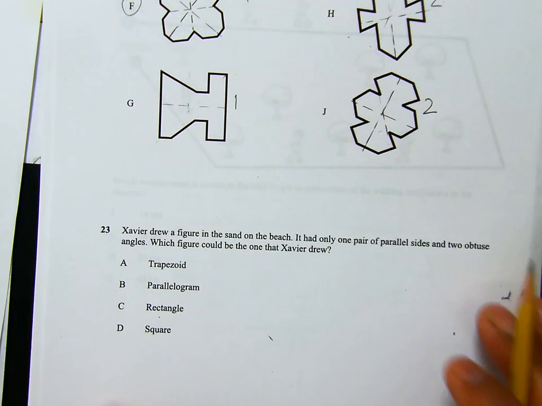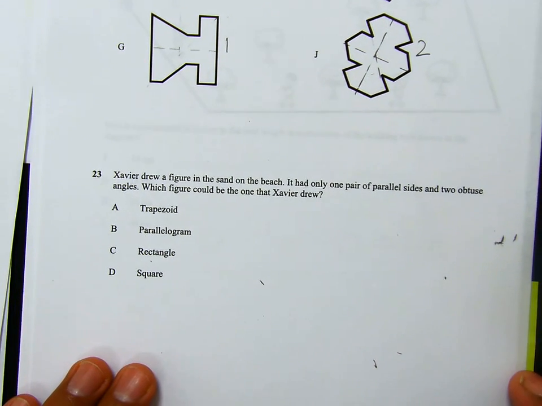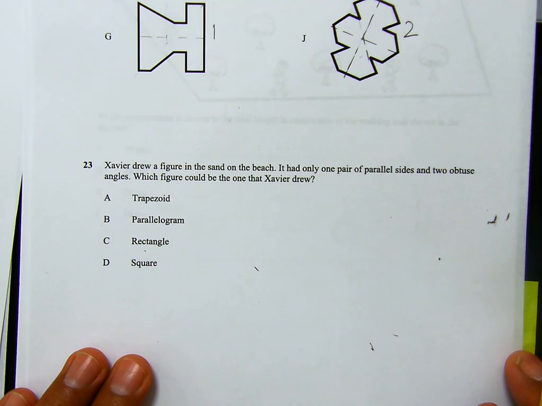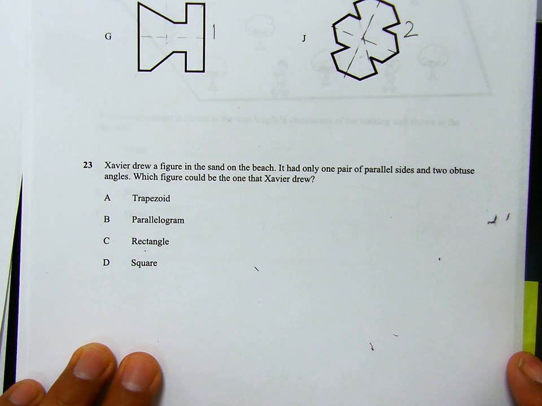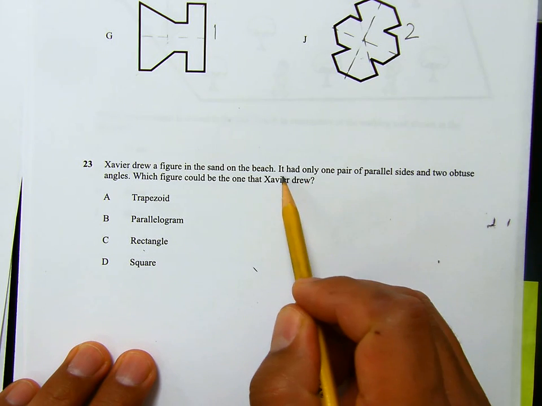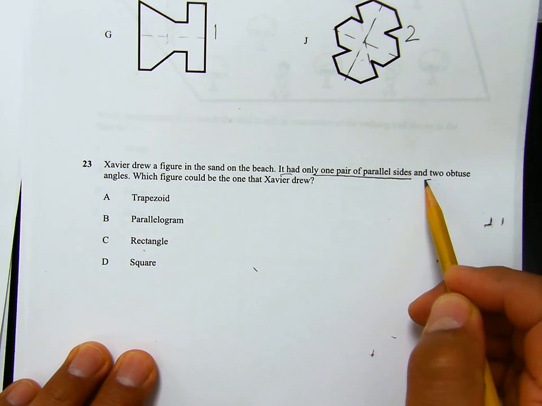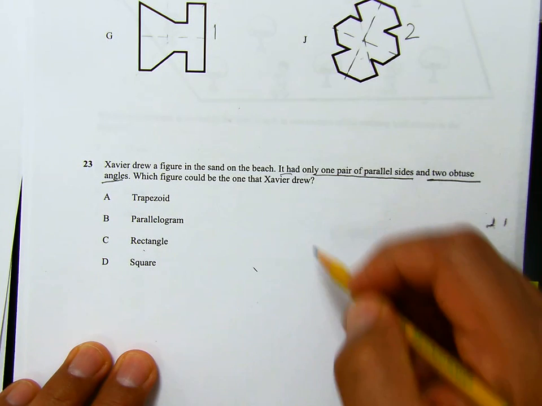23. Xavier drew a figure in the sand on the beach. It had only one pair of parallel sides and two obtuse angles. Which figure could be the one that Xavier drew? So we're looking for one pair of parallel sides and two obtuse angles.